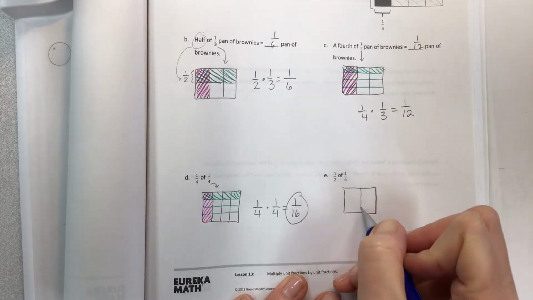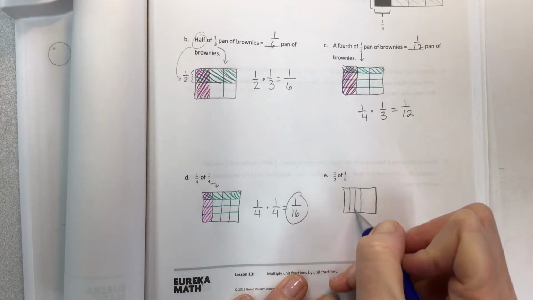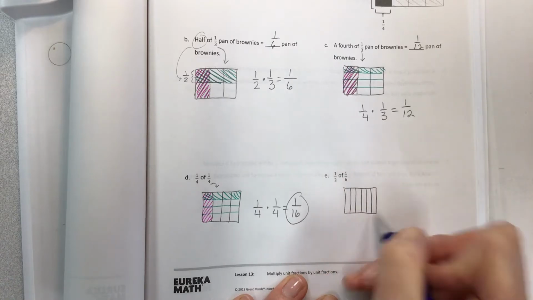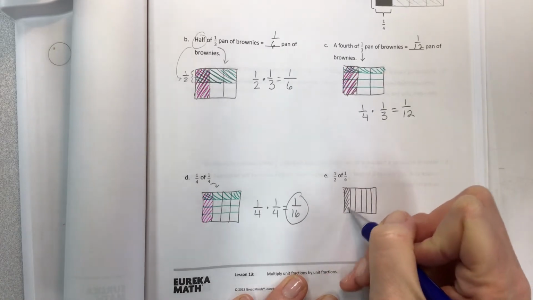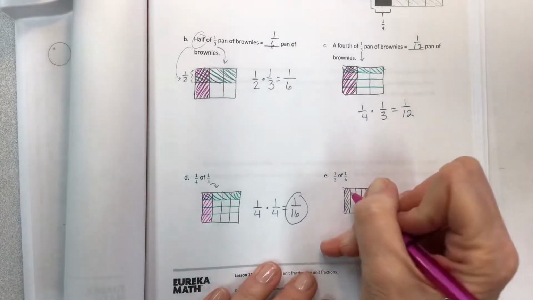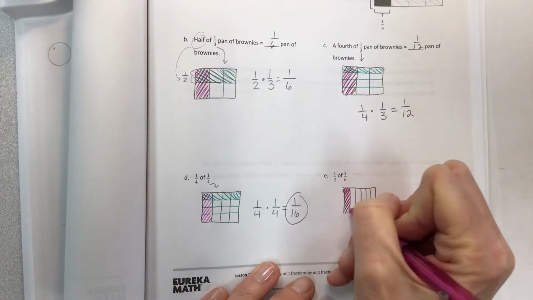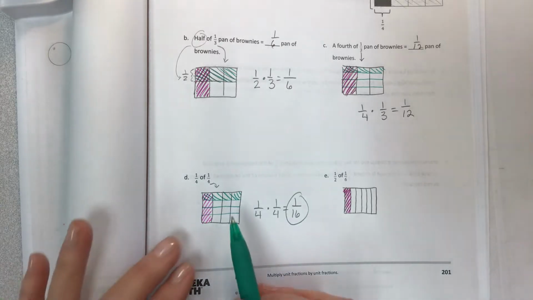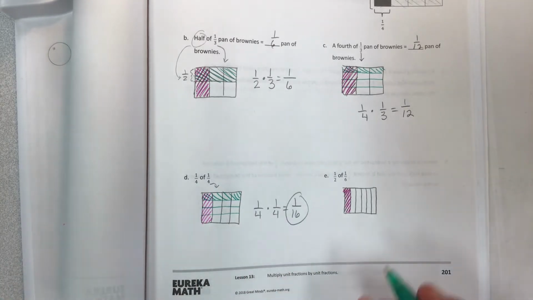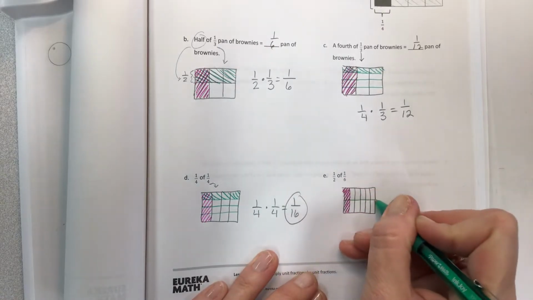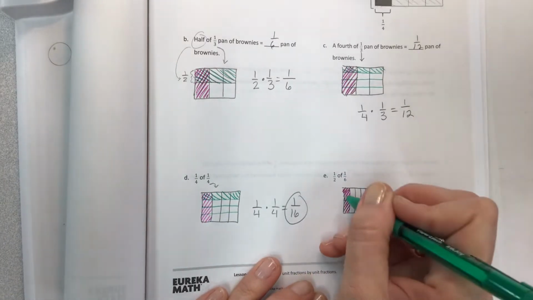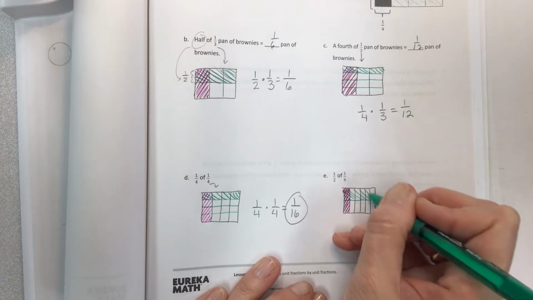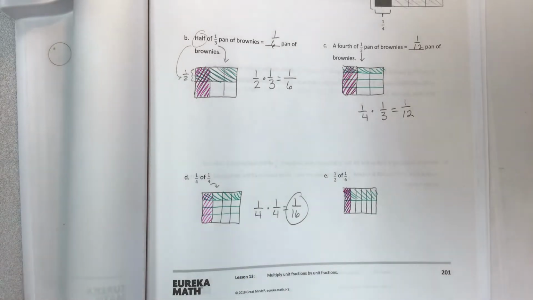Easy. We need sixths here, so we're going to do thirds on the left, thirds on the right, shade 1, or use your color. You can use any colors, but don't use something similar. It's nice when you have something that is different, like pink and green. Don't use blue and green because they're too close. And then we have half of 6, or half of the 1/6.